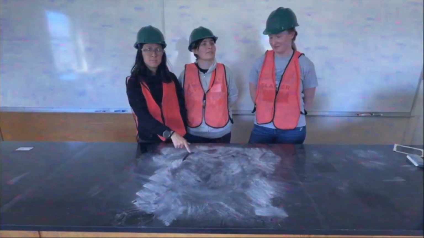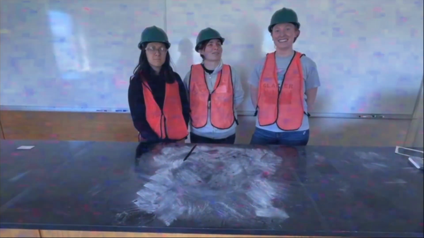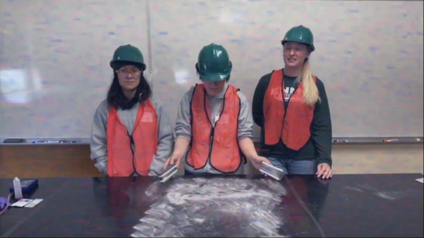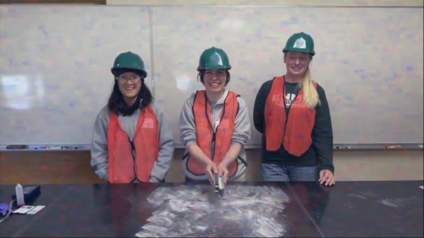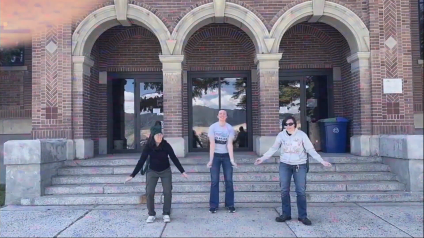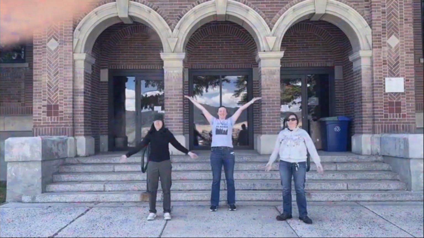Today, we have reviewed two methods for collecting settled dust. Wipe sampling provides quantitative information about contaminants on surfaces. Tape lifting sampling provides qualitative information about the particles present. Remember, the quality of laboratory results depends on the quality of the sample, and the quality of the sample depends upon the industrial hygienist remembering where they place the sample.